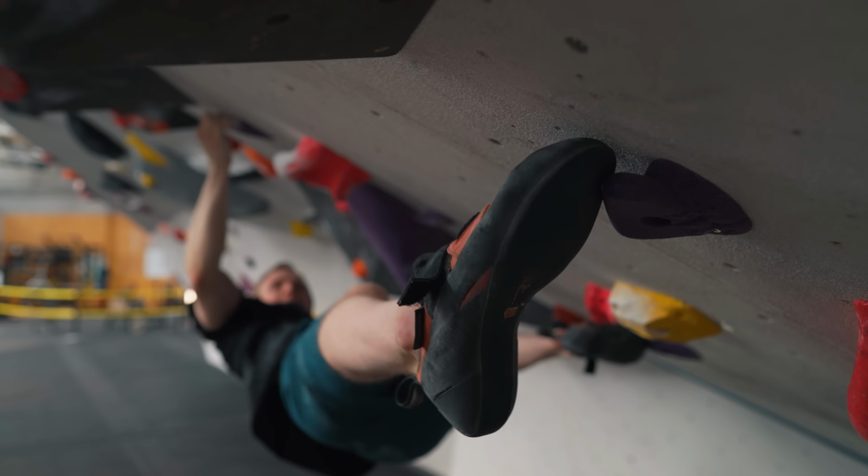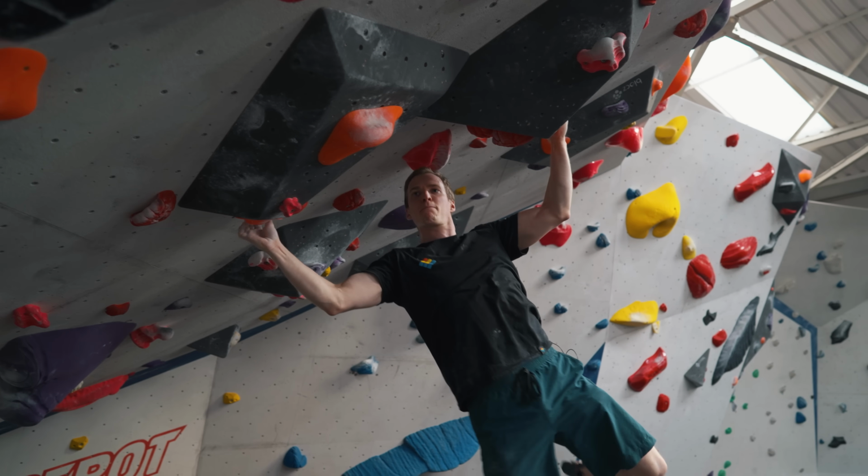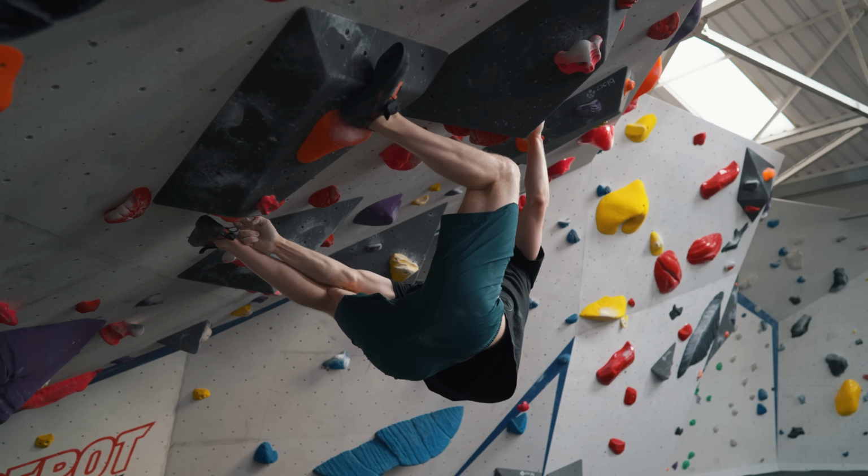The next thing we're going to cover is learning to pull with your feet as much as you are able to push with them. High-level climbers are really good at using their feet in this way, and it'll often look as though they're climbing with an extra set of hands.